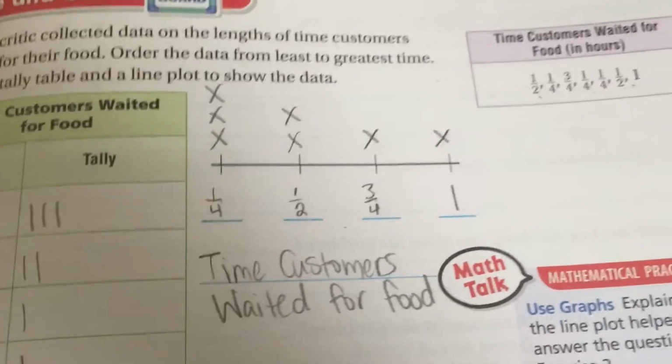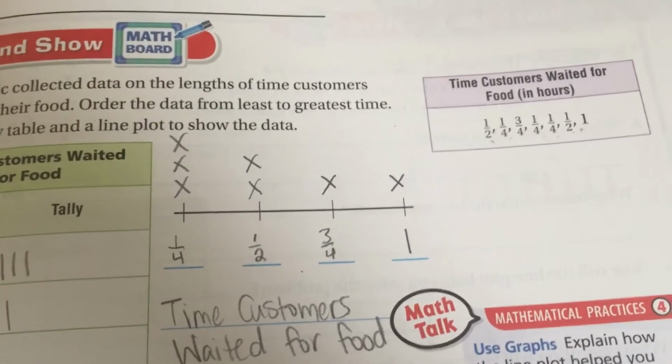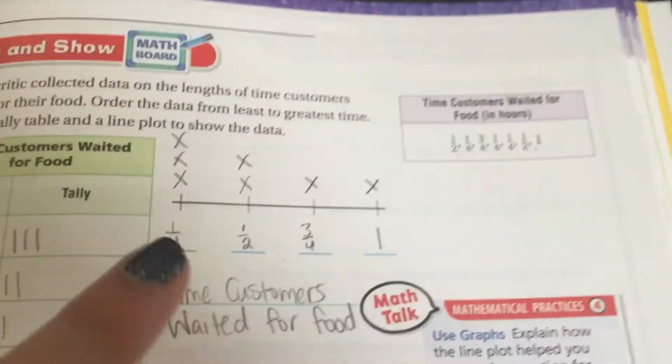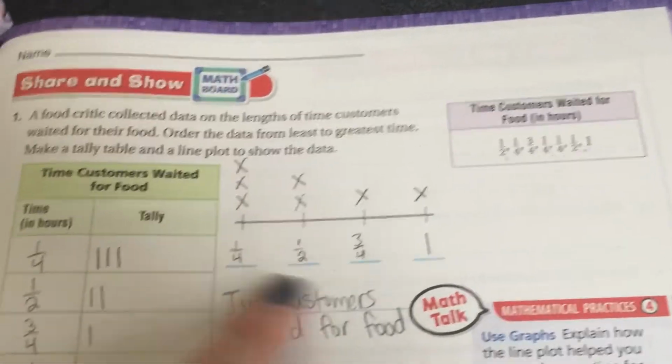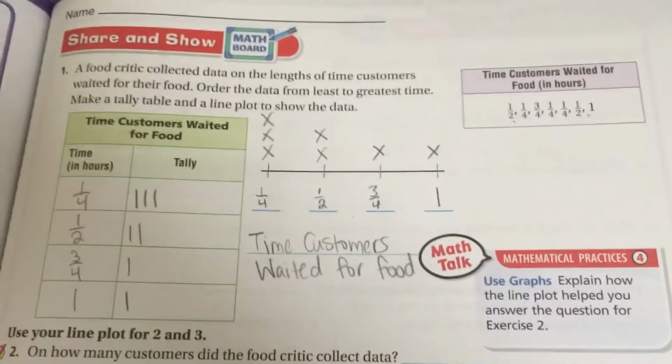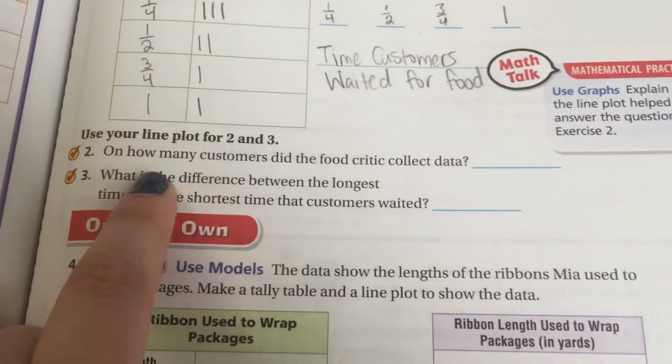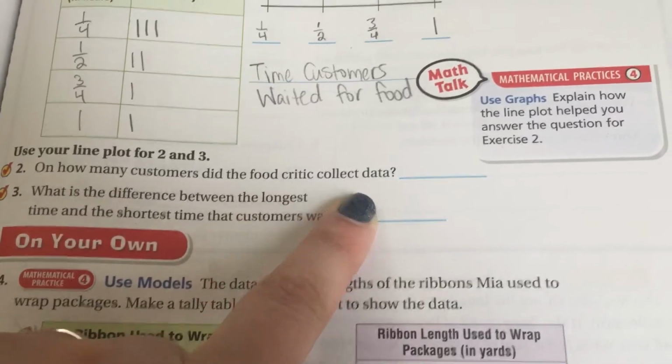So it looks like the most often was 15 minutes, the 1/4 of an hour. So that's pretty good. That's not too bad. They just had a couple people who had to wait a really long time. So it says, use your line plot for 2 and 3. On how many customers did the food critic collect data?